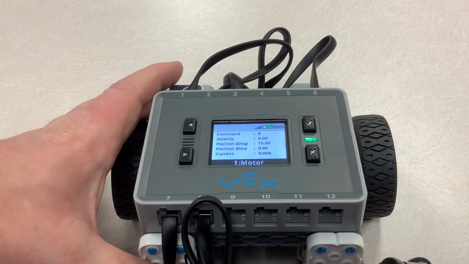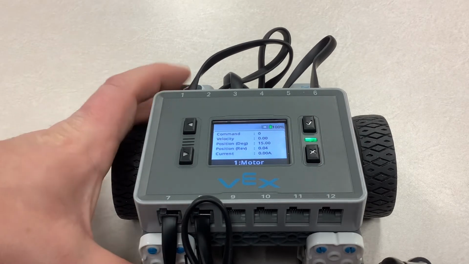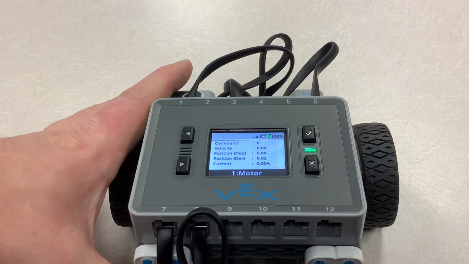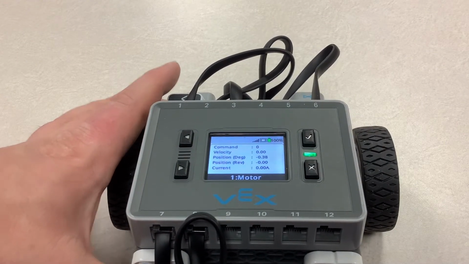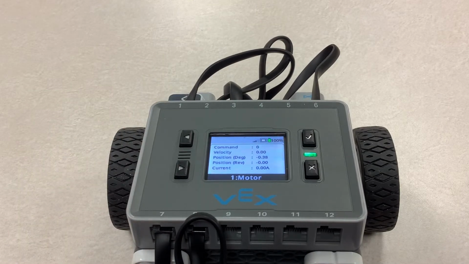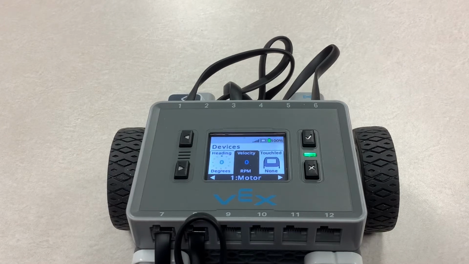It's a little hard to get that back to 0. You can see here I'm at about 15 degrees on that motor, negative 1.5. So I'm really close to being back to 0 here. I can get out of this, go back to my home screen.